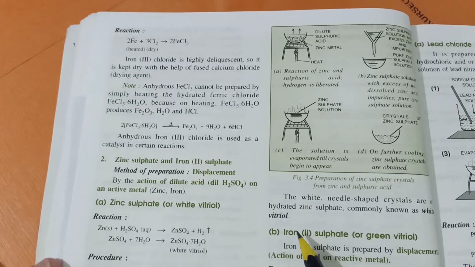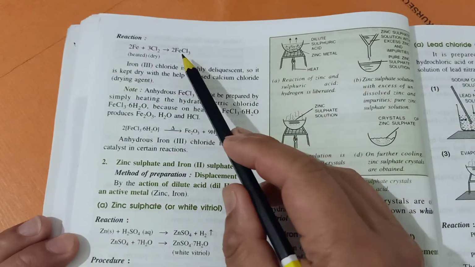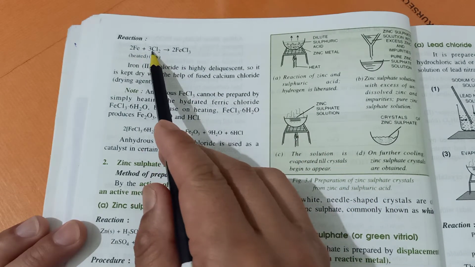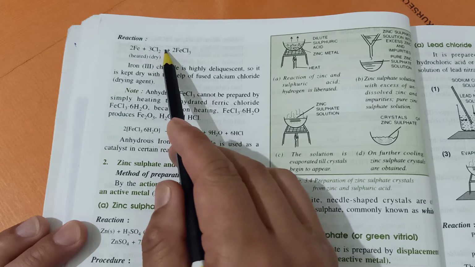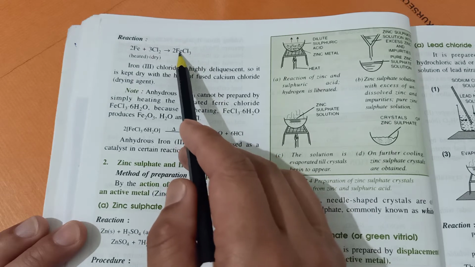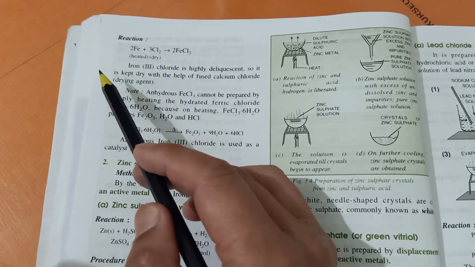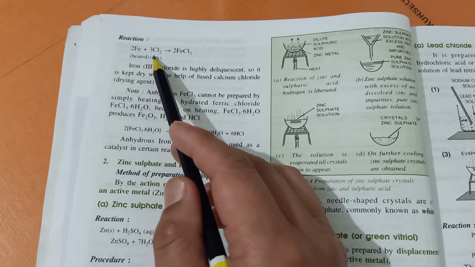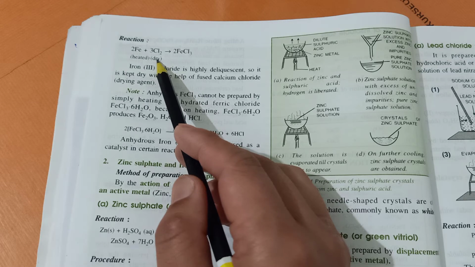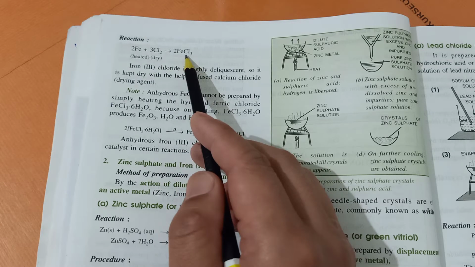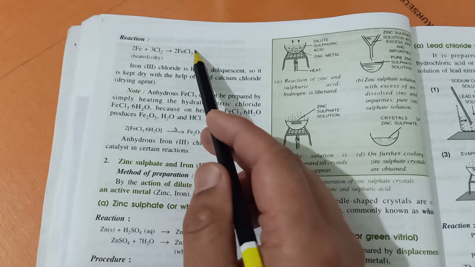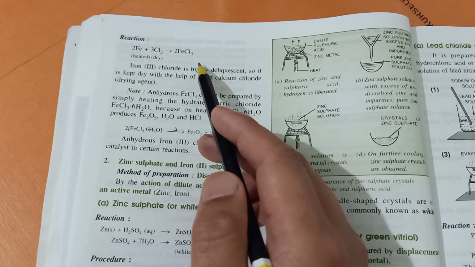The chemical reaction involved in this preparation of iron 3 chloride is iron, 2Fe, plus 3Cl2, chlorine. When heated, it turns into ferric chloride, 2FeCl3. Remember, the iron has to be in heated condition first. Then the chlorine required to carry out this experiment has to be dry. And finally, ferric chloride, which we get as a product, has to be collected in solid form.